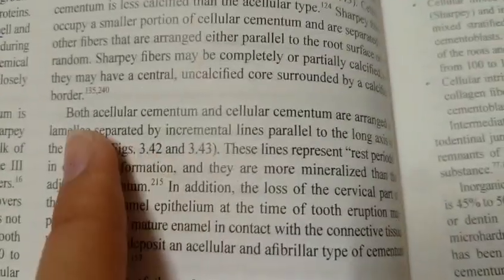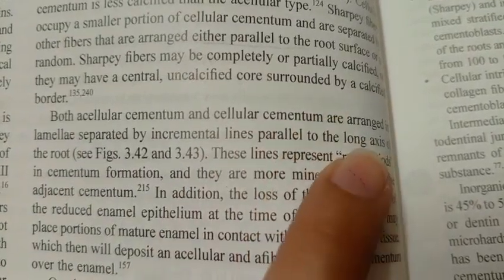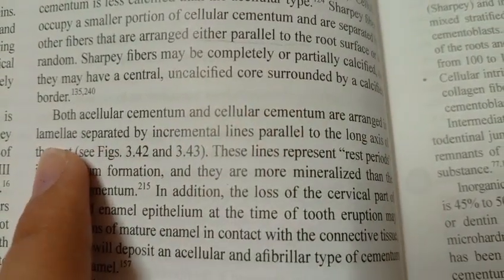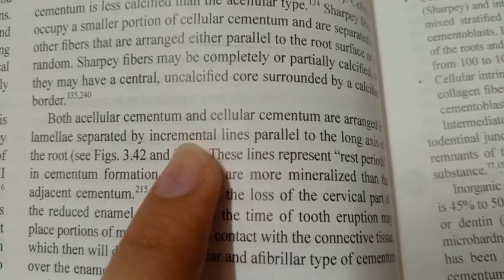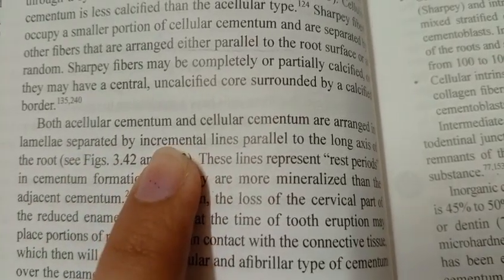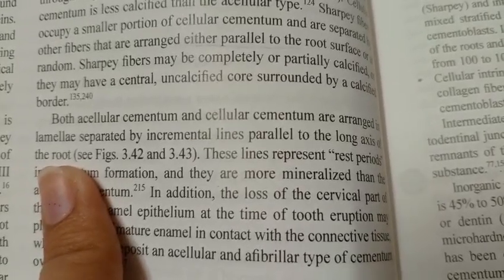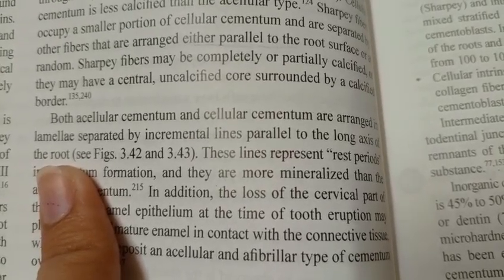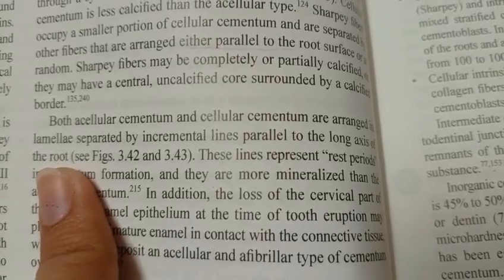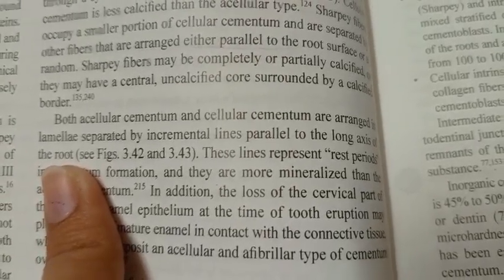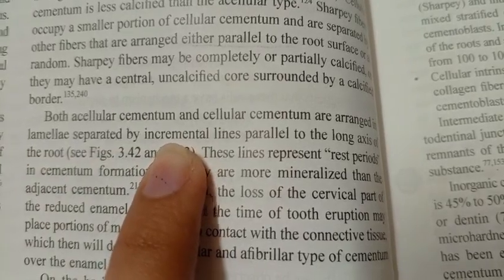Now, both cellular and acellular cementum are arranged in lamellae separated by incremental lines that are parallel to the long axis of the root. So basically both of the cementum types are arranged in lamellae, but they are separated by these incremental lines.